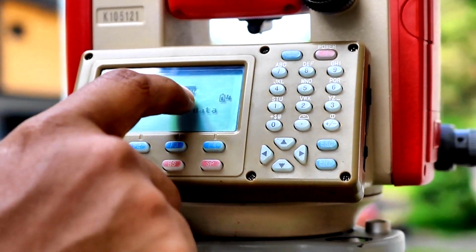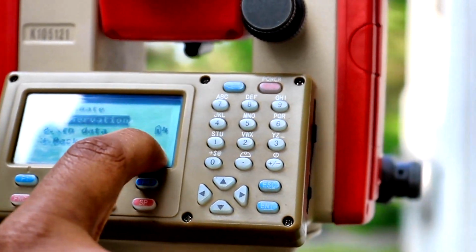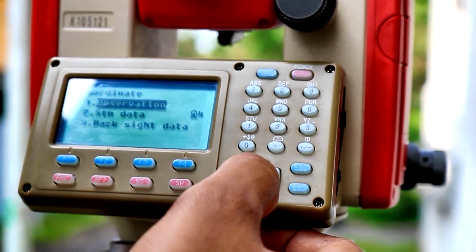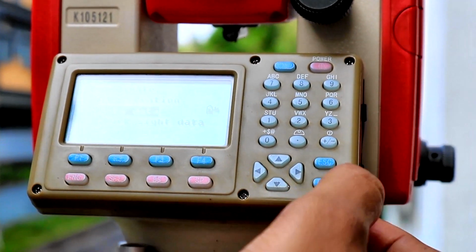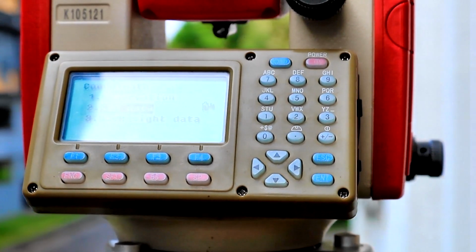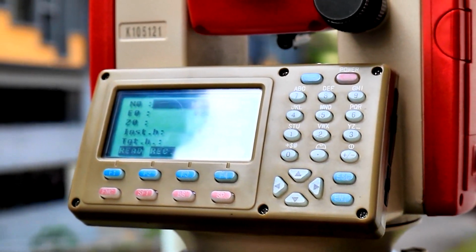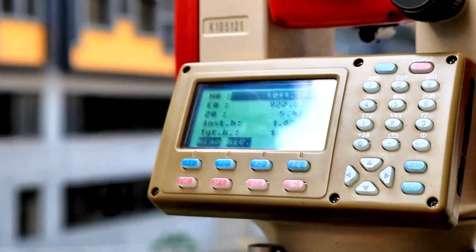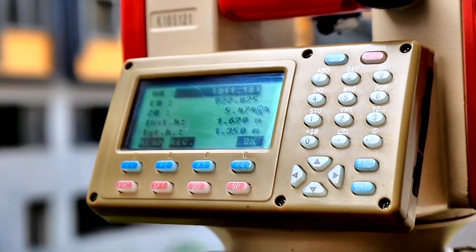Then in F2 we have 3 options: observation, station data, backsight data, like that. So I'm going to station, because I need to feed the data of this particular station. So in any of the total stations you need to do this first, the orientation. Without orienting the instrument you can't work.